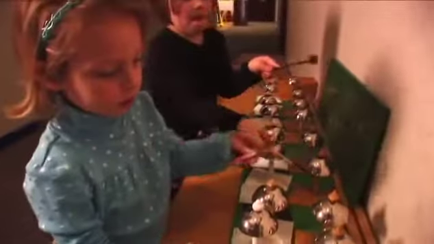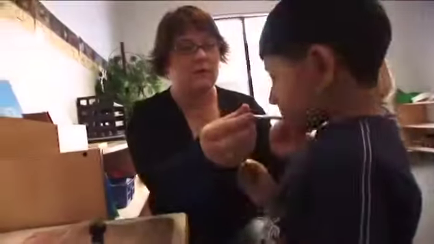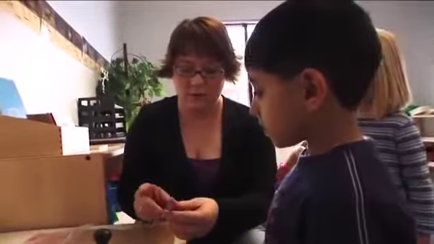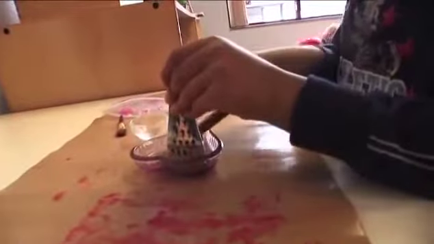A child may then discover that they can actually play a tune that they've heard before on the bells, and that would also be considered discovery learning within the classroom. The main curricular areas in a Montessori classroom include practical life, sensorial, math, language, geography, and time.